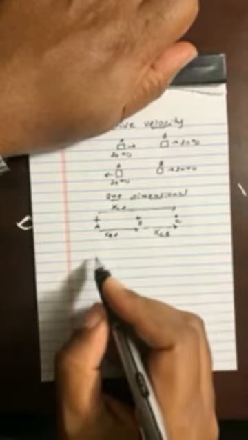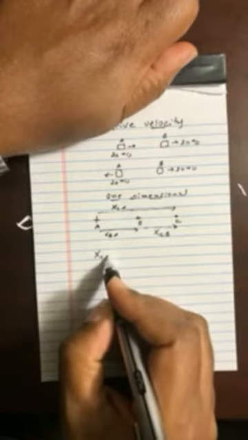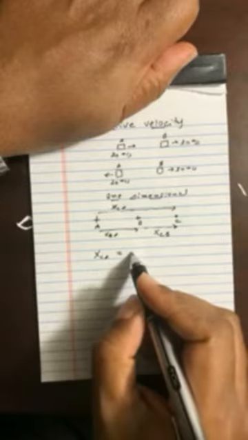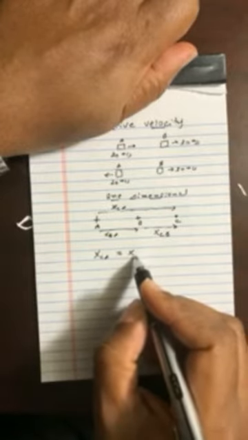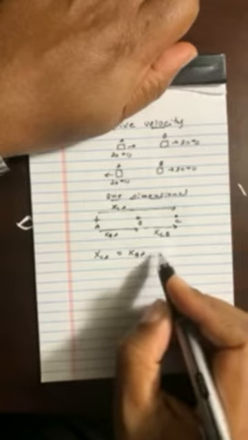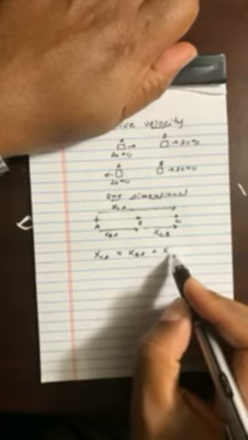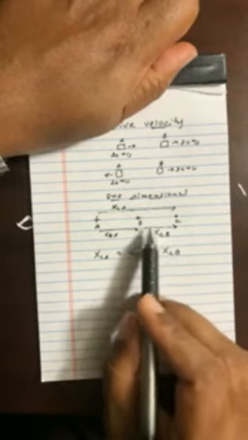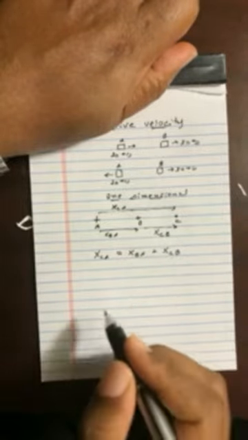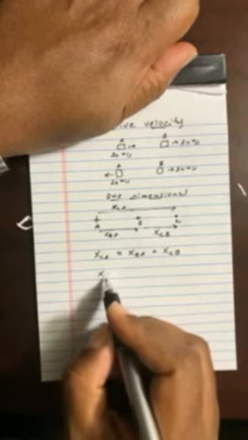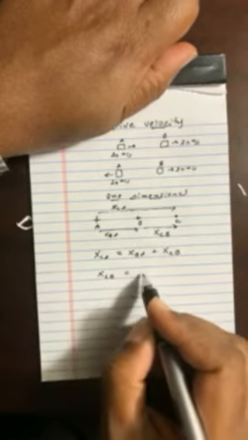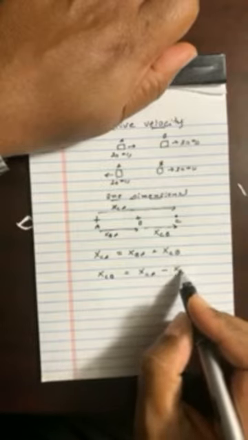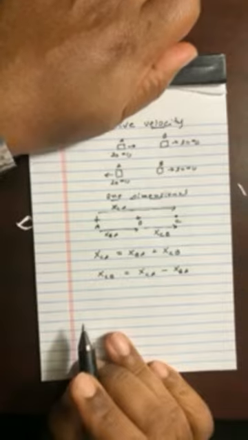So we have this equation: xCA, the position of C with respect to A, equals the position of B with respect to A plus the position of C with respect to B. Let's say we're trying to find the position of C with respect to B. Then we have the following: the position of C with respect to B is the position of C with respect to A minus the position of B with respect to A.